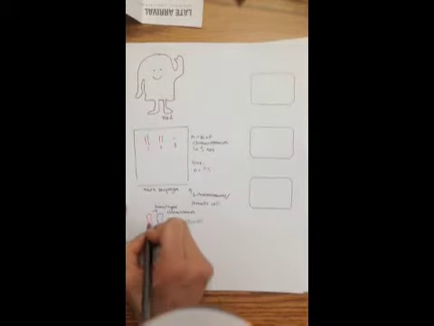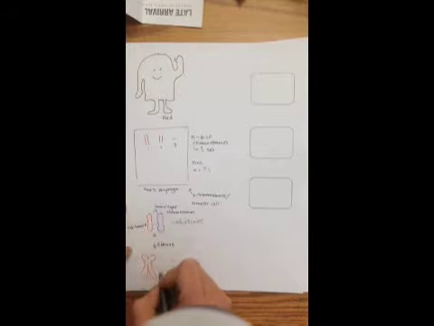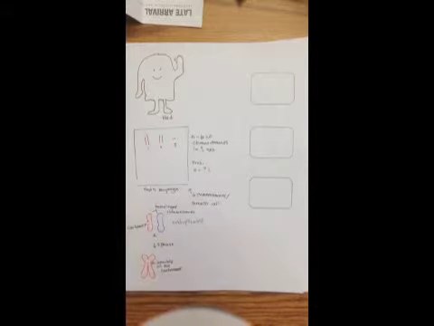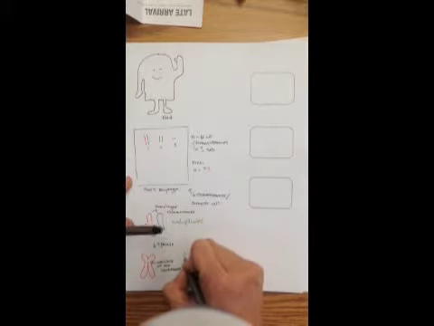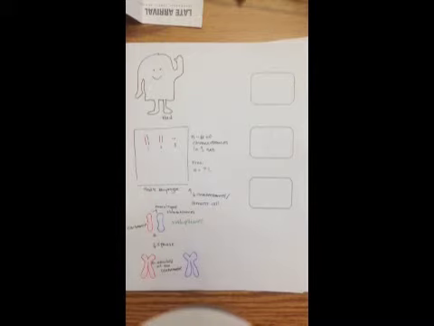Remember how we called this little spot right here the centromere? They're attached right at the centromere. And then the same thing for my homologous chromosome 1. I now have a duplicated copy.